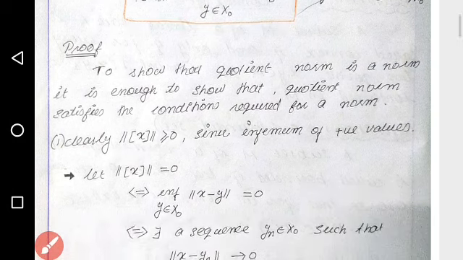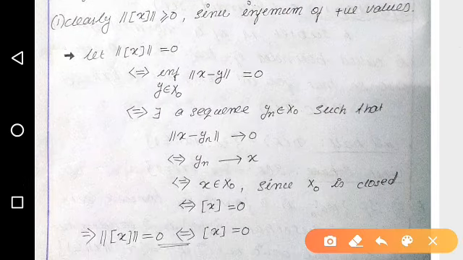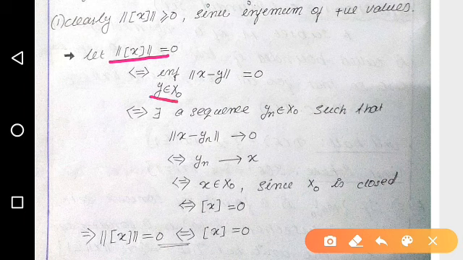Now let norm of coset x equal to 0, which means by definition infimum over y belongs to X naught of norm of x minus y equal to 0. So we are considering different values from X naught, say y1, y2, y3, etc. Here we are finding norm of x minus y1, norm of x minus y2, etc., norm of x minus yn. And we are finding the infimum of such values, and it is equal to 0.